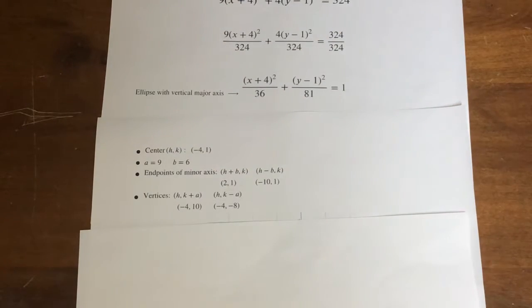To find the endpoints of the minor axis, we need to use h plus b, k and h minus b, k. We know that h is negative 4 and b is 6 and k is 1. Therefore, our endpoints are 2, 1 and negative 10, 1. To find the vertices, we need to use h, k plus a and h, k minus a. h is negative 4, k is 1, and a is 9. Therefore, our vertices are negative 4, 10, and negative 4, negative 8.